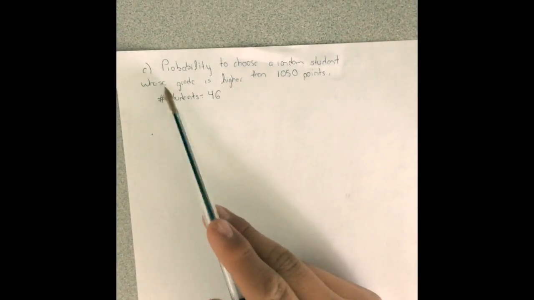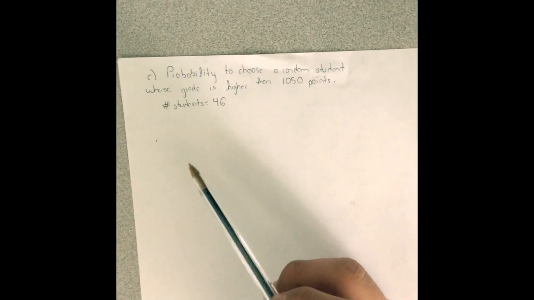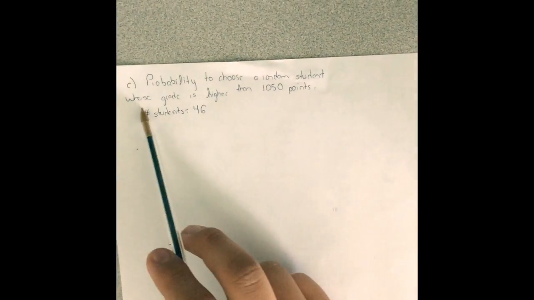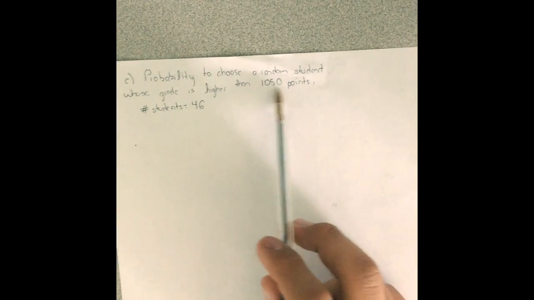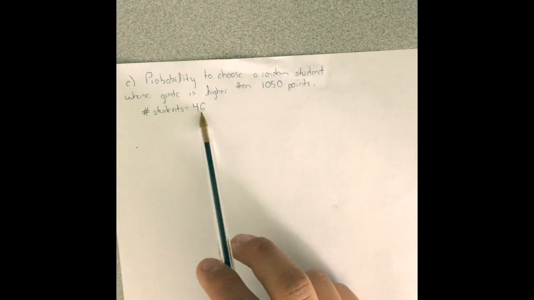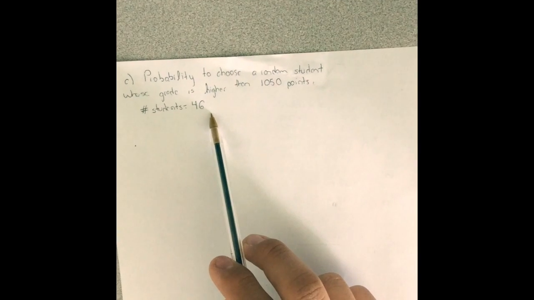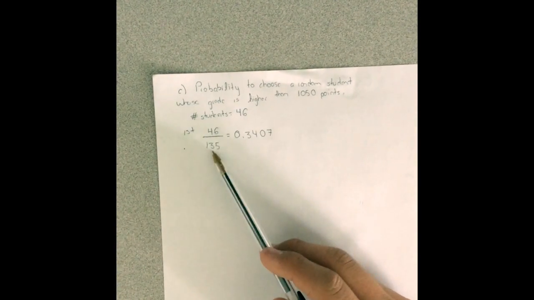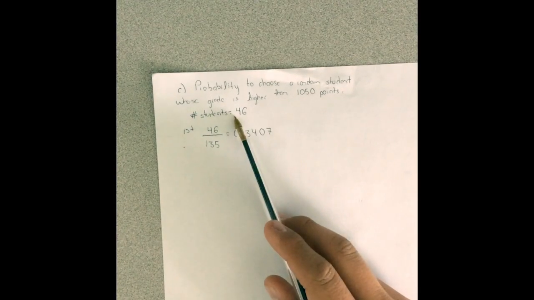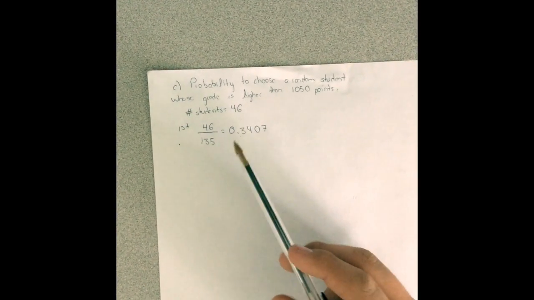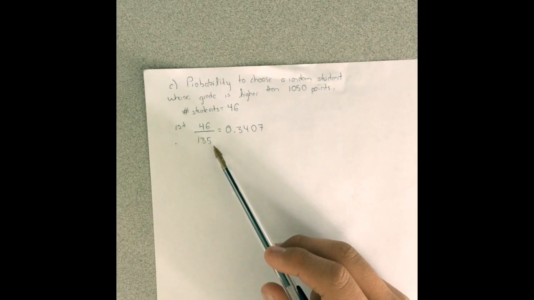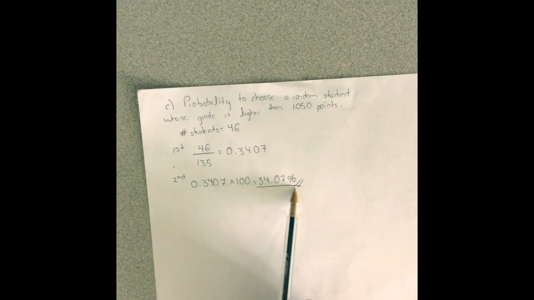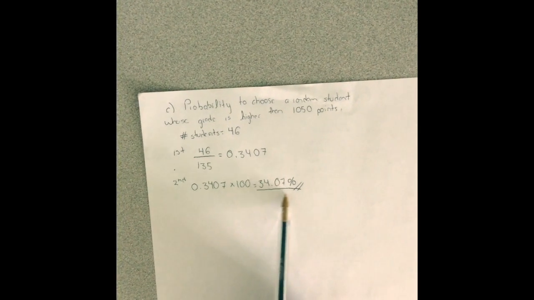For problem C, we'll do exactly the same but with different conditions. Problem C asks us for the probability from a random student whose grade is higher than 1050 points. The number of students that respect this condition is 46. So the procedure will be, first, divide 46 over 135, since 46 is the restriction value we need to follow, and 135 is the total universe. Then, the result we multiply by 100 to obtain the percentage. That will be our result and our answer.